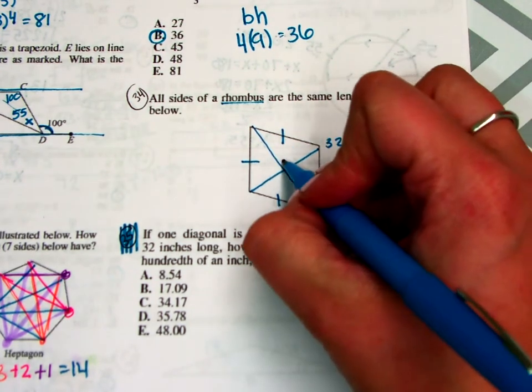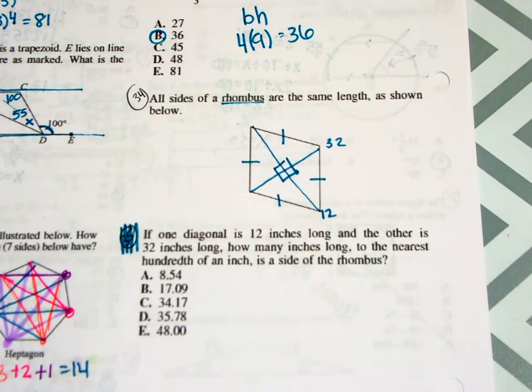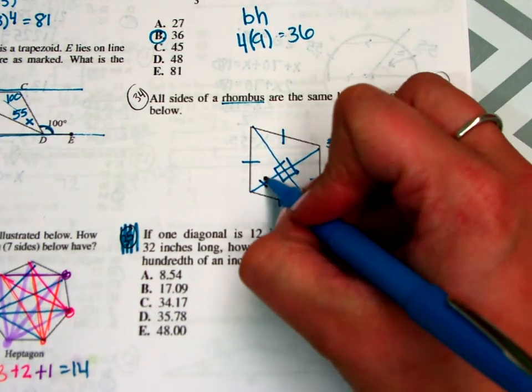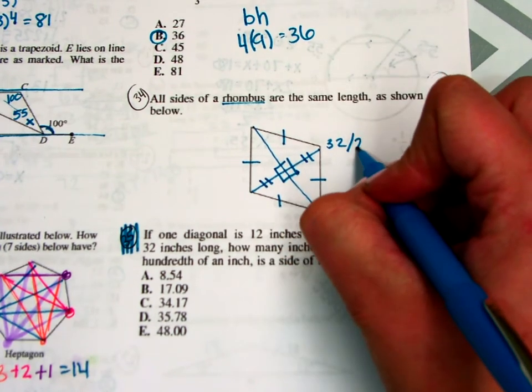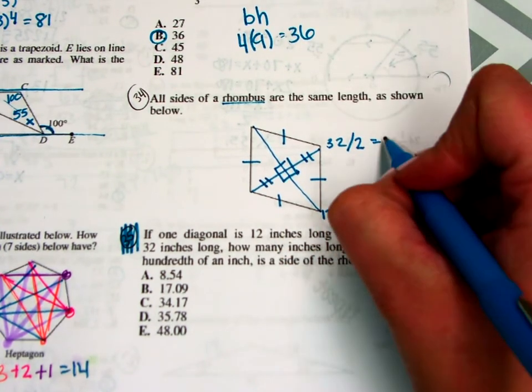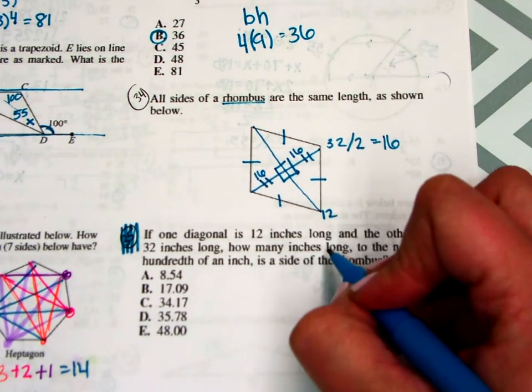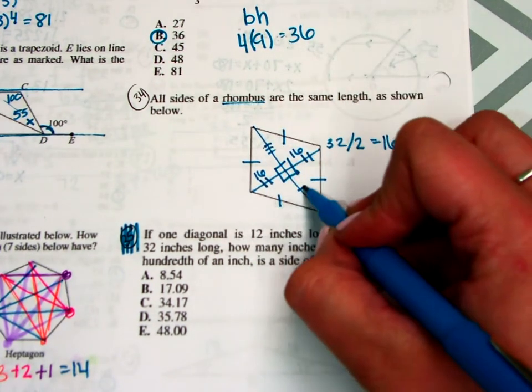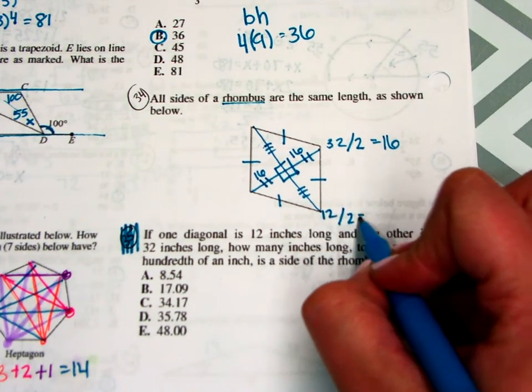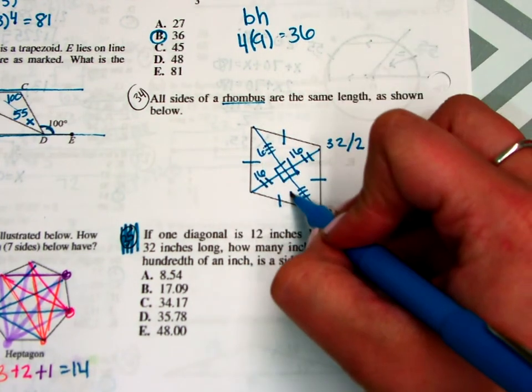Well, we know that in rhombi, the diagonals intersect at 90 degrees. Also, the diagonals cut each other in half. So this and this are equal. So if I divide 32 by 2, I get 16, which means this measurement is 16 and so is this. Same is true up here. Half of 12 is 6, so this is 6 and so is this.